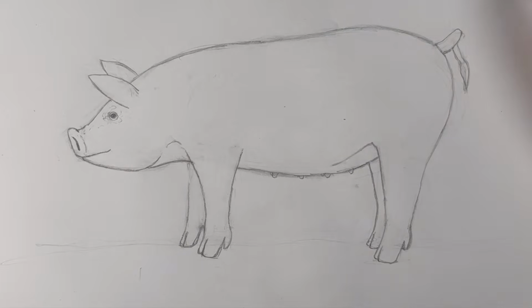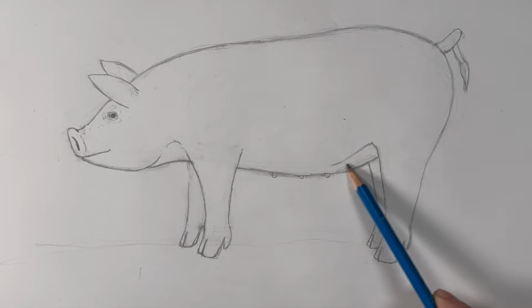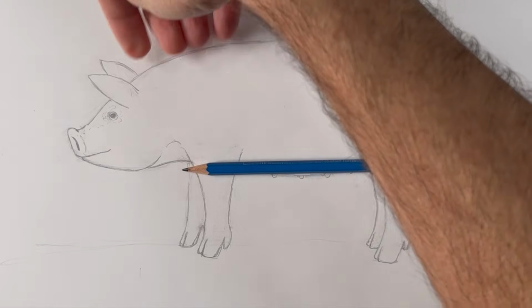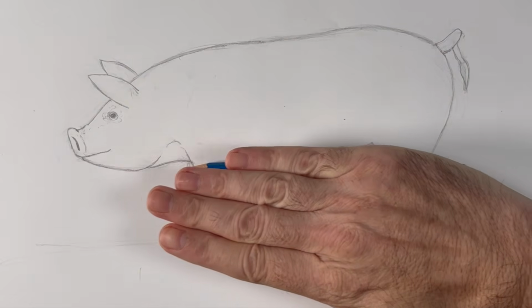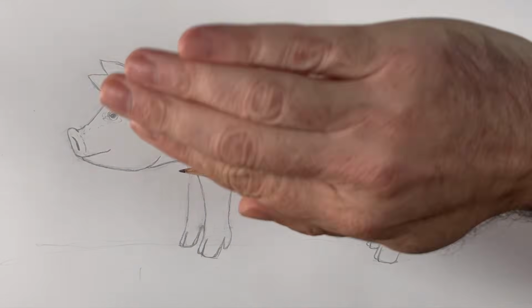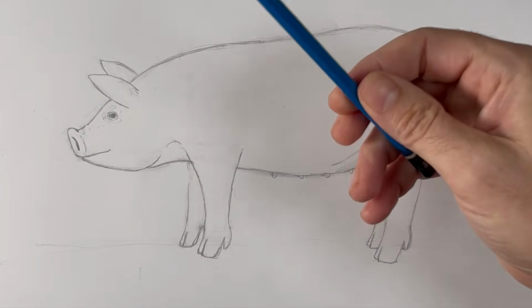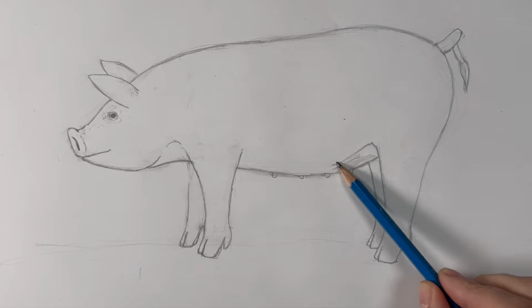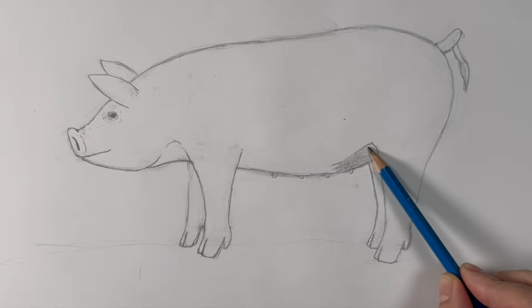Let's get into shading. As a general rule, the things on the bottom are going to be darker because the parts on the top are being hit by the light. So this part will be darker. Also, since the pig is a rounded object, the bottom parts will be quite dark indeed. You'll notice that I'm using the side of my pencil to shade so I can get a broader line. And I'm shading very lightly and then going over it to darken it.